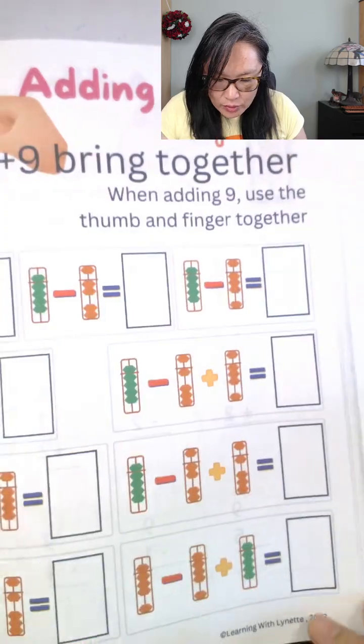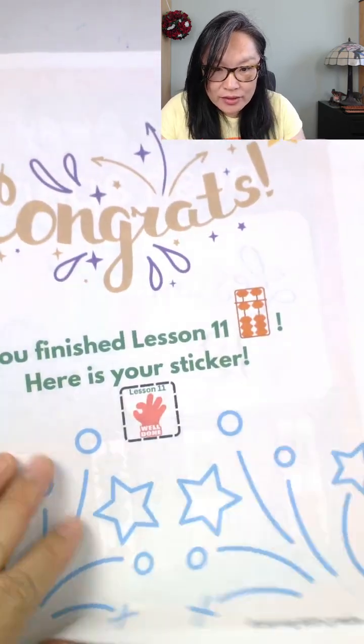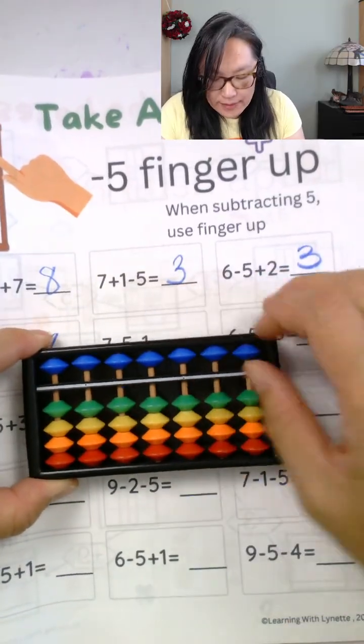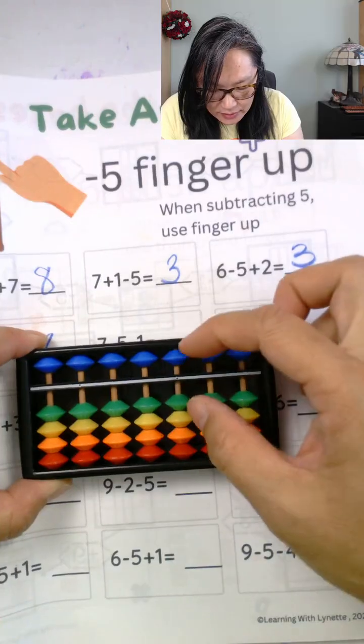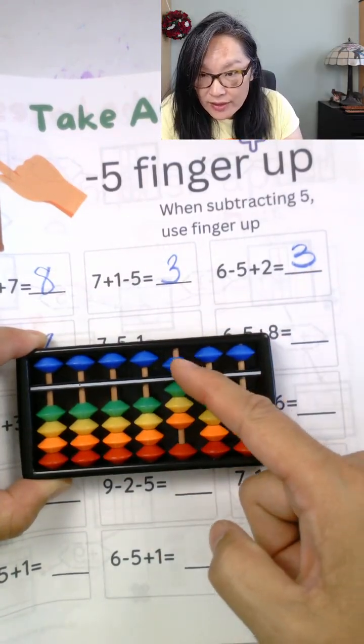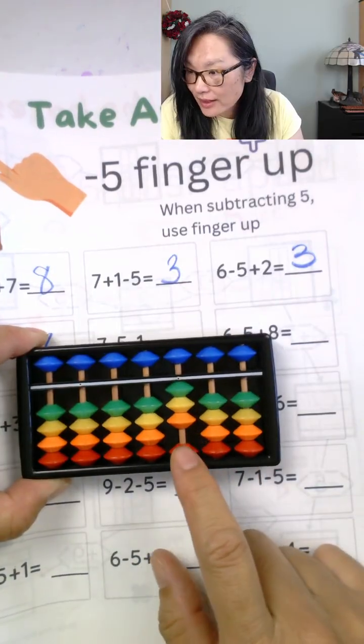So we did the 9. And we add the 9. So again, what we're doing is we're going to minus the 5. So we add the 7, right? We have 7. We add the 1, and then we take away the 5. Take away the 5 is this, right? Minus the 5. And then we're left with 3.